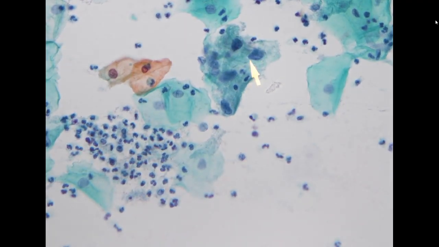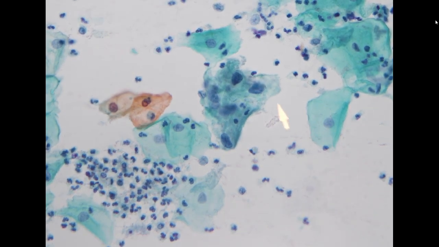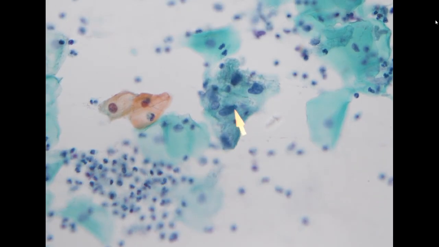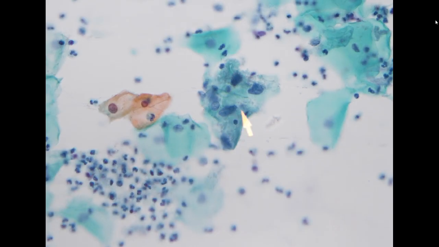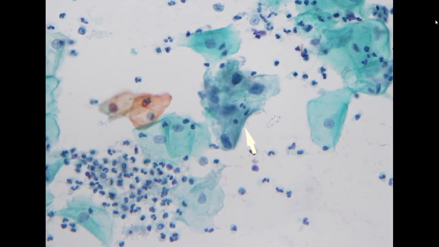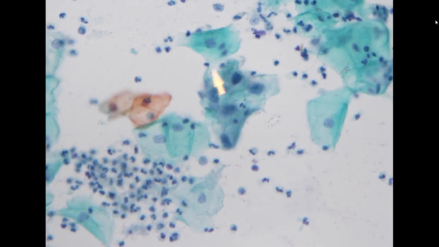So in this cluster, comparing to the normal intermediate cell, it shows slight hyperchromasia, slightly coarse chromatin, but no pronounced increased NC ratio. The size of the nucleus is not markedly enlarged.